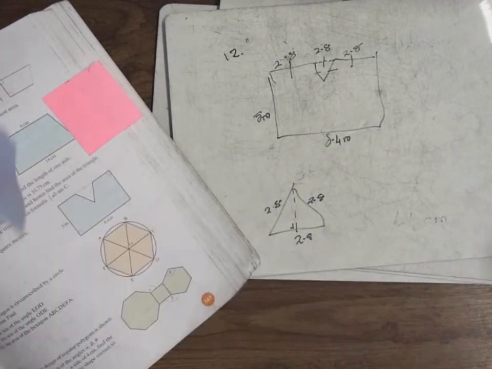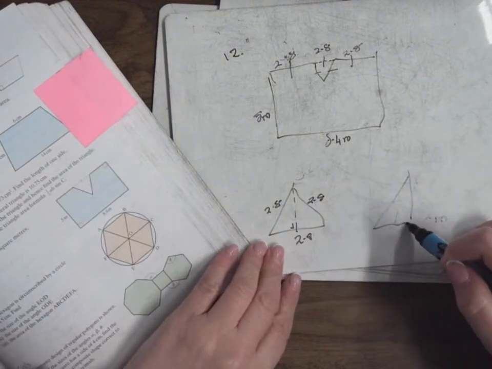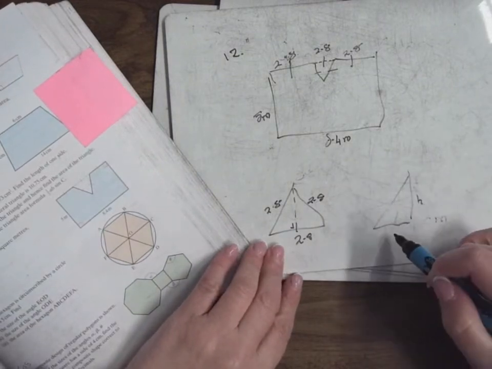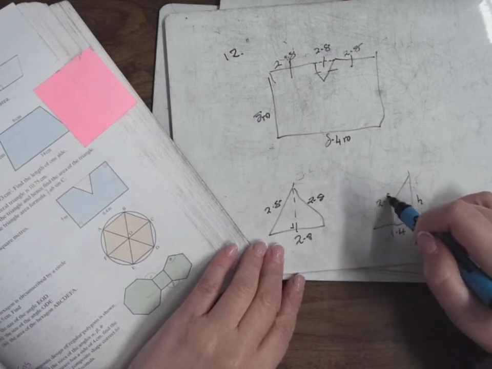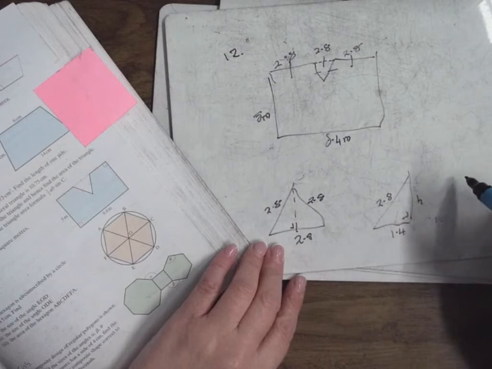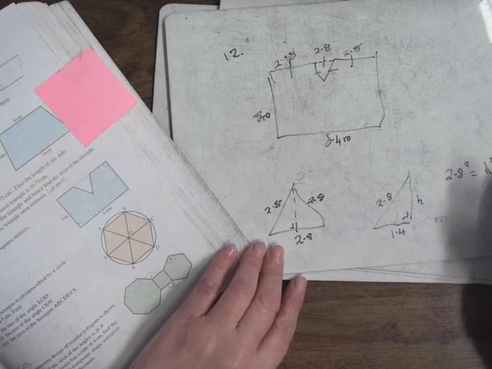So to get the perpendicular height there, I have a right angle triangle. This is the height, this is 1.4 and this is 2.8. So you go 2.8 squared equals h squared plus 1.4 squared.